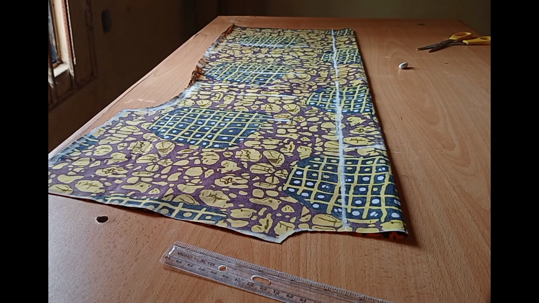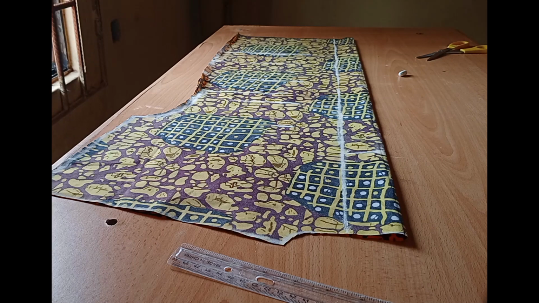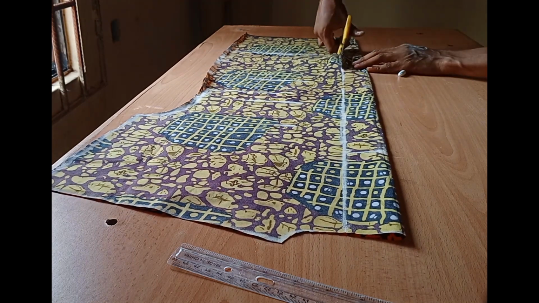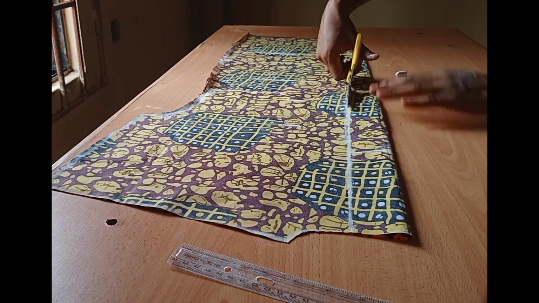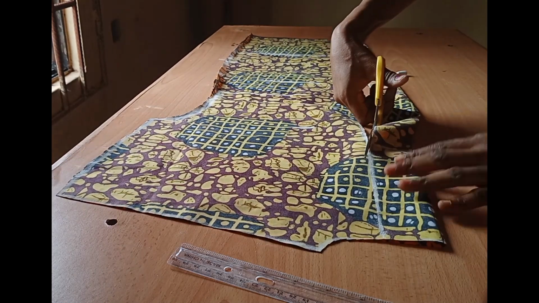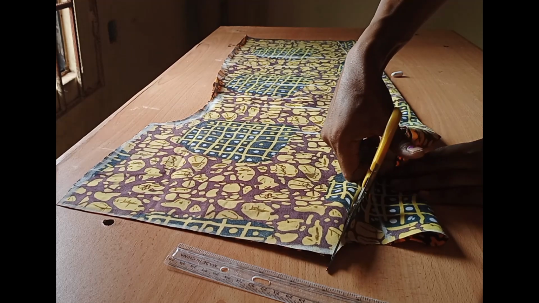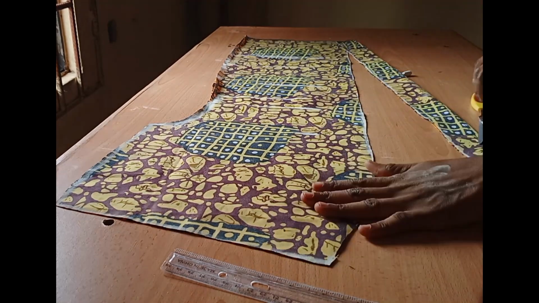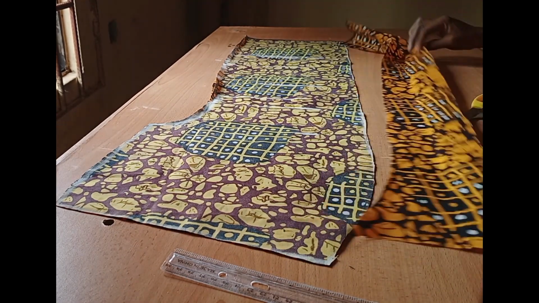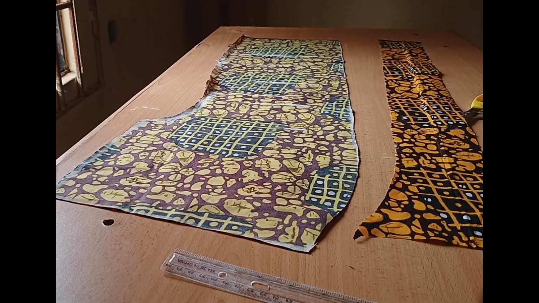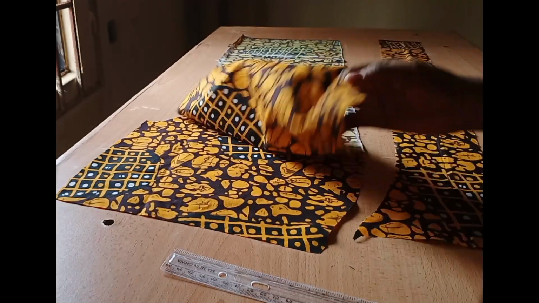So I've marked the 2 inches. So we are done cutting the front. We now have 2 pieces for the front.